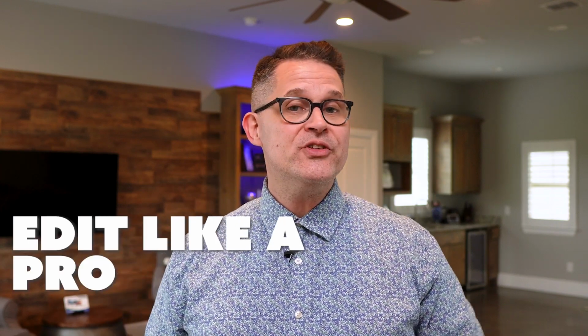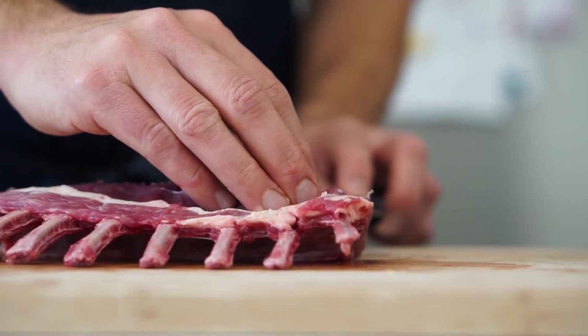Step 5, edit like a pro. Pacing and flow are going to be the keys to ensuring that your video holds the viewer's attention from start to finish. You want to begin by trimming the fat. Keep only the most impactful moments. You may want to add B-roll, music, and graphics to enhance the storytelling, but keep in mind that the testimonial is more important than the bells and whistles. And remember too that captions will make your video accessible to a wider audience.